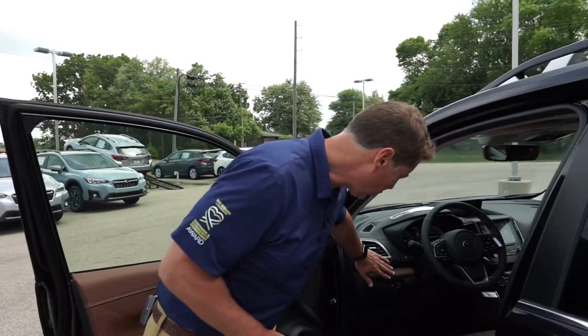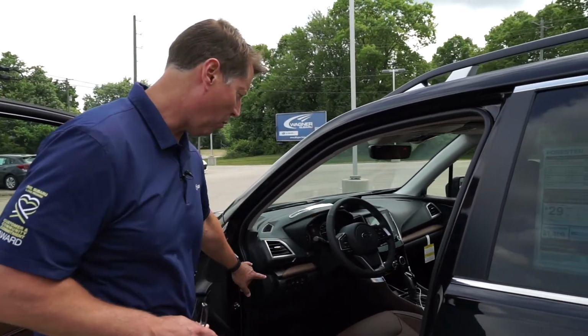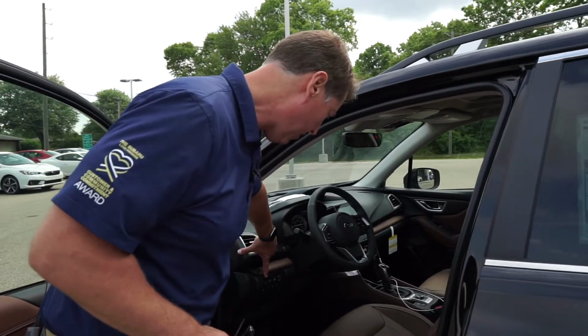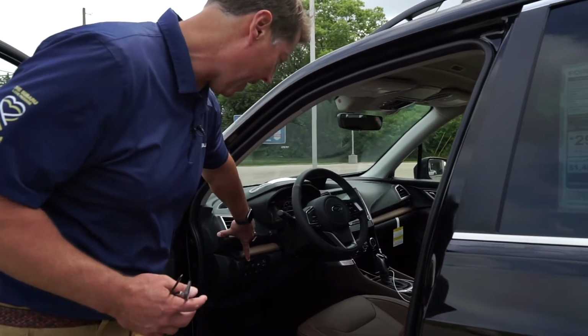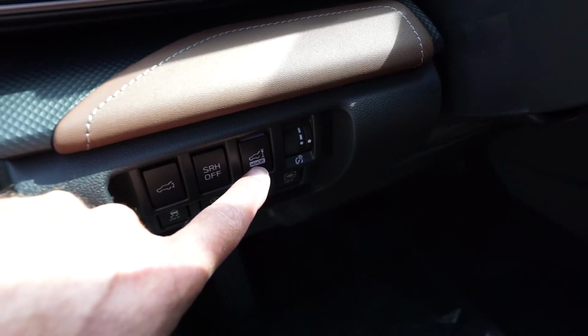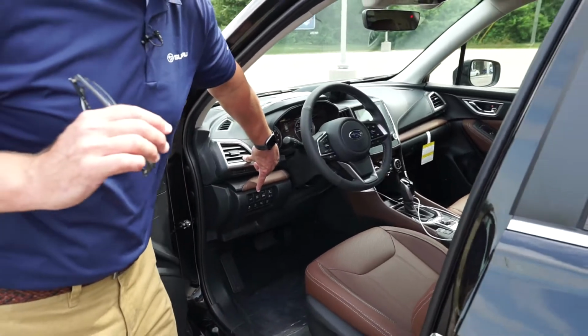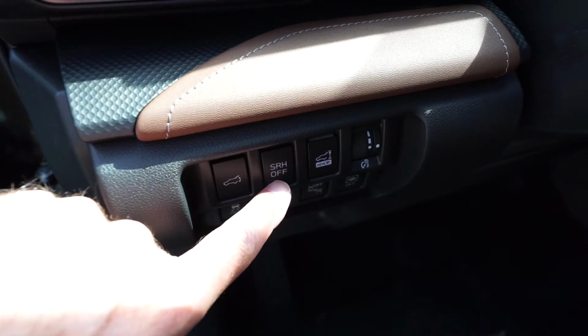A couple of the controls down here on the Outback, they're found on the touch screen. On the Forester, they're actually located on the dash panel. So of course we have the feature for opening and closing the rear hatch automatically, the rear height setting, memory setting for the rear hatch, and then in the middle we have what's called SRH off. This car has, at the Touring trim level, as does the Outback, steering responsive headlights.